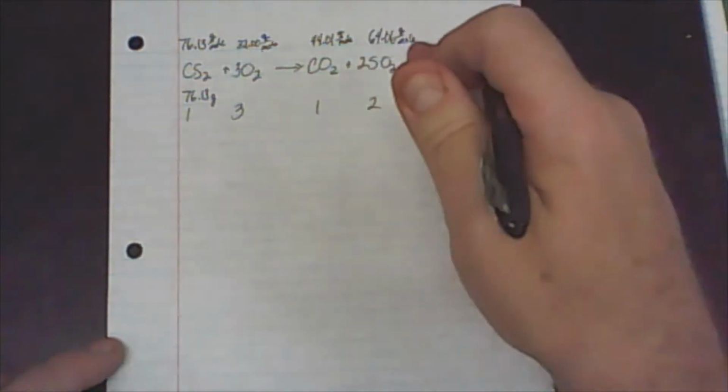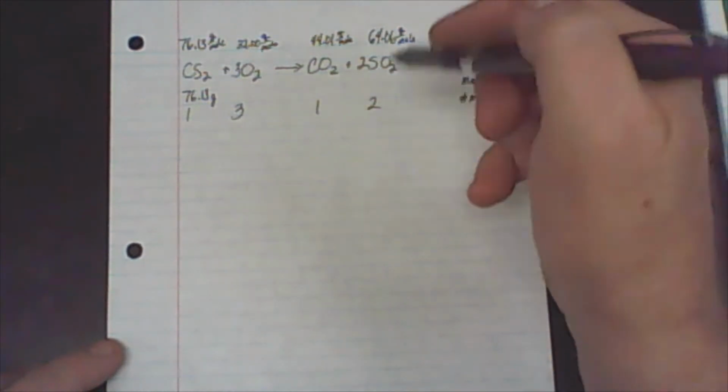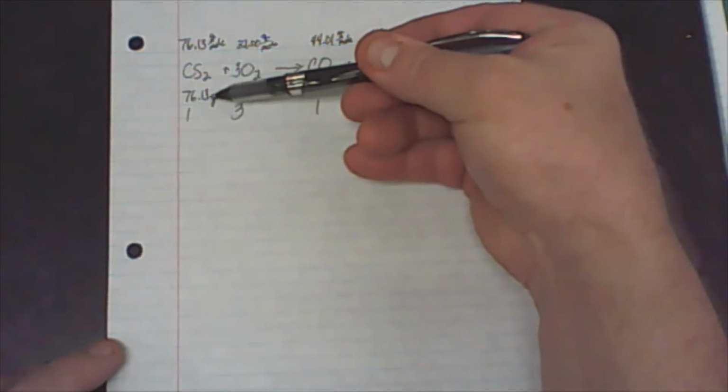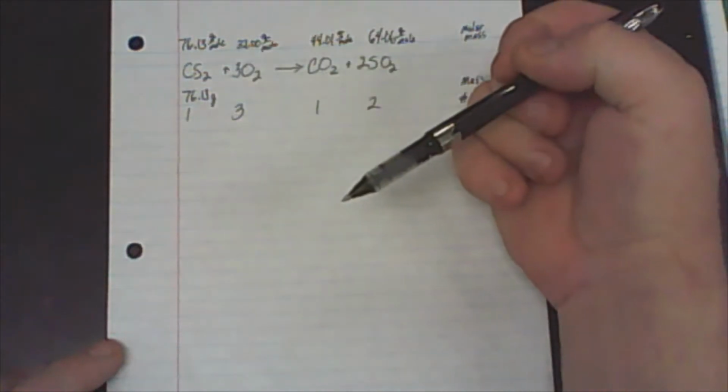All right, so now what can I figure out? Well, with this, I can figure the mass for each one of these. 1 mole of carbon sulfide is going to have a mass of 76.13 grams. So if I want to run this reaction exactly like it's written in my laboratory, I need to measure out 76.13 grams of carbon sulfide.